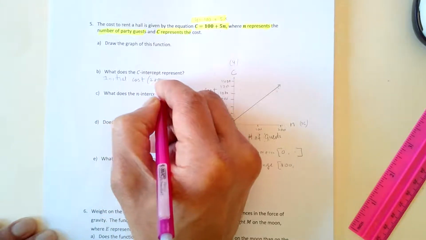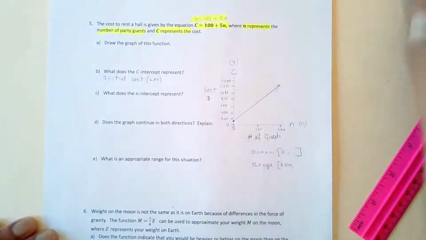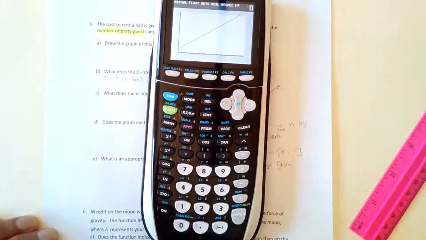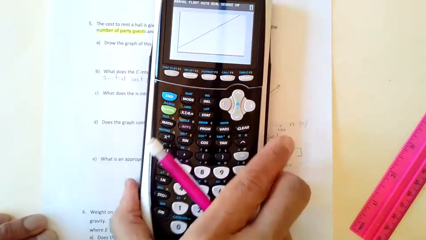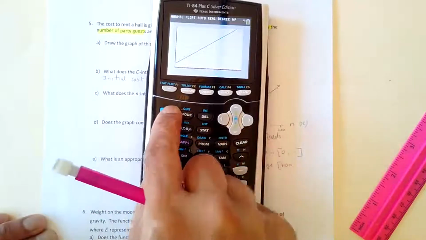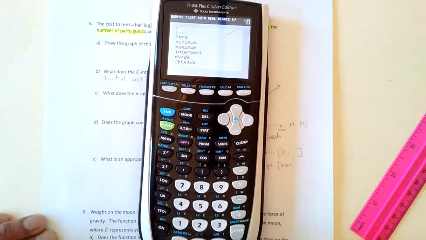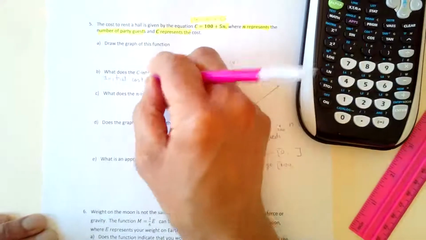If you look at our calculator, let's verify that. Second trace, value x equals 0. Y is 100. Why am I saying 200 here? It's 100.